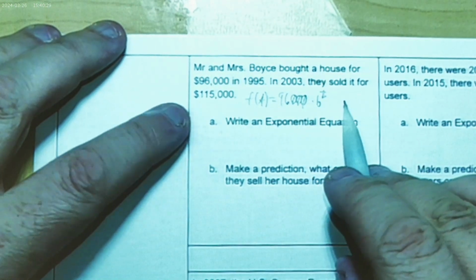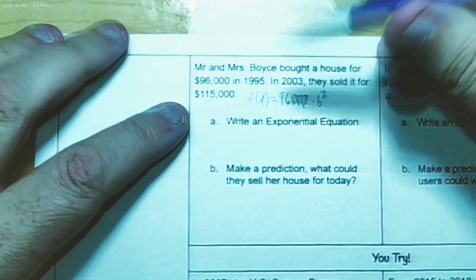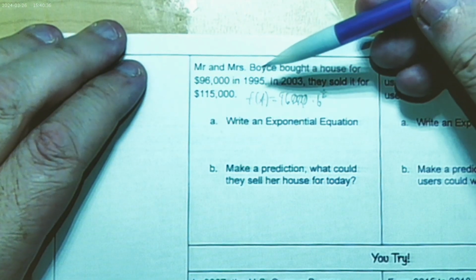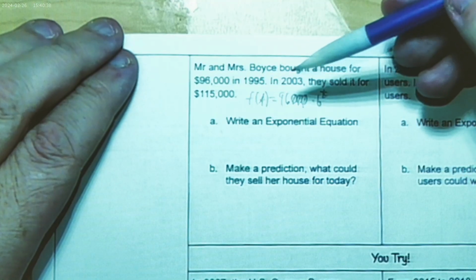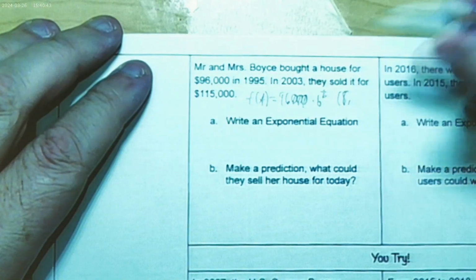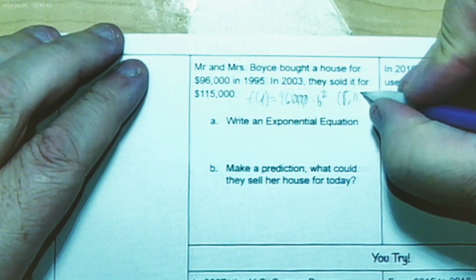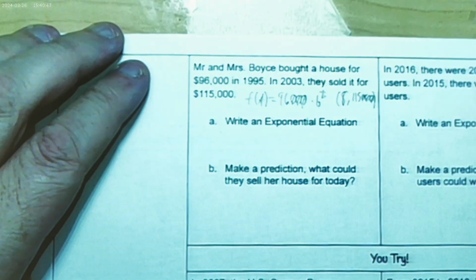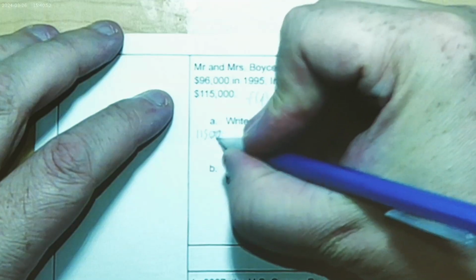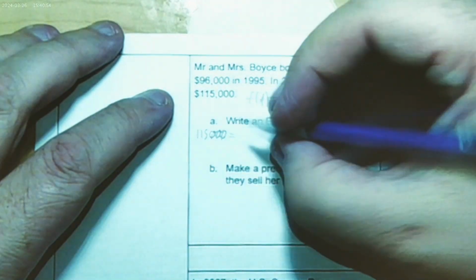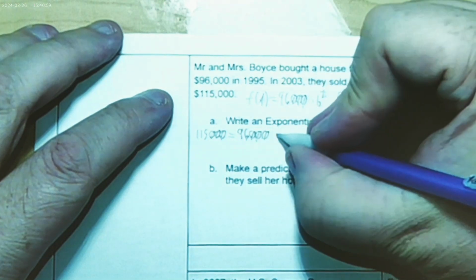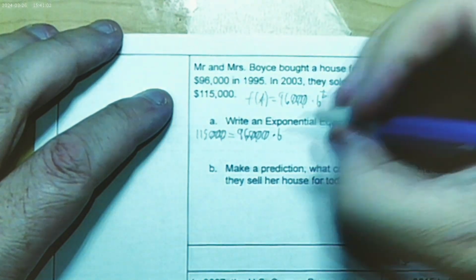In 2003, they sold it for 115,000. So the difference between 1995 and 2003, since we're looking at years, we're looking at the passage of time, is 8, and then 115,000. So what I'm going to do is 115,000 equals 96,000 times b to the 8.